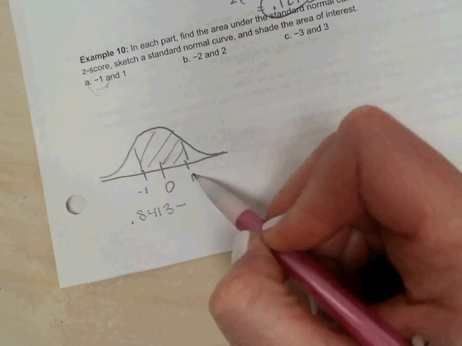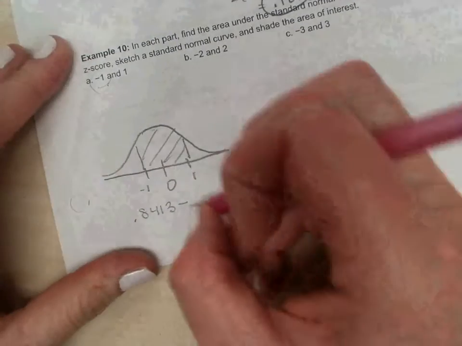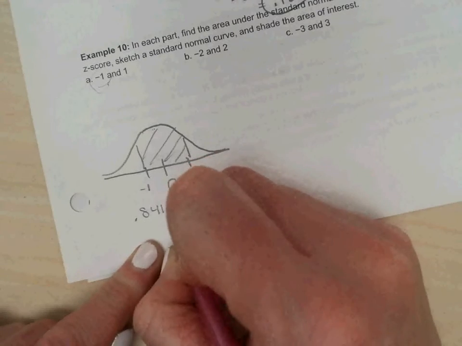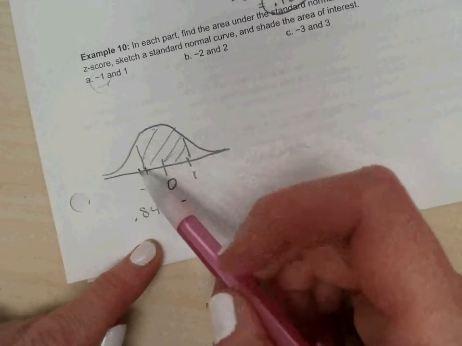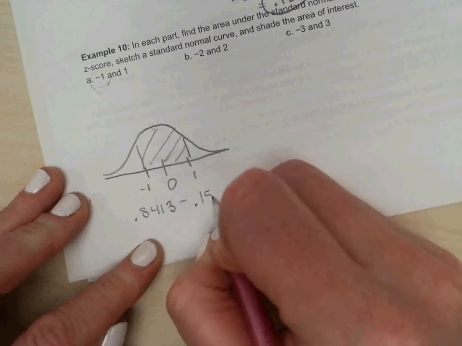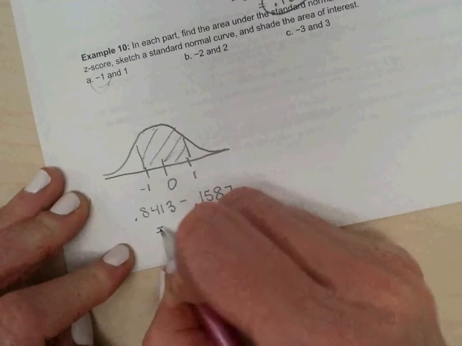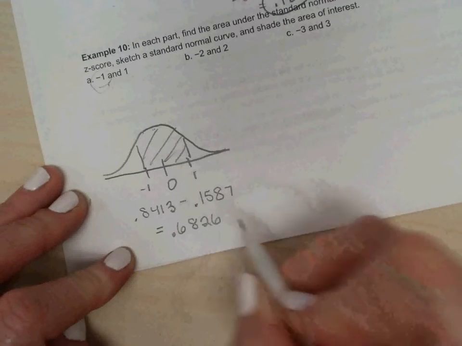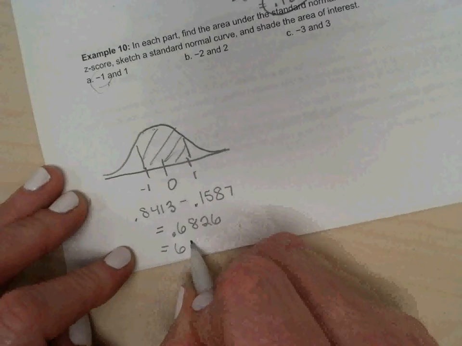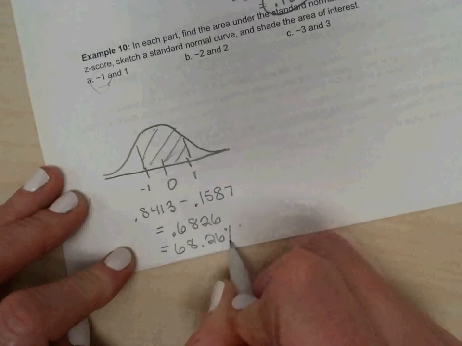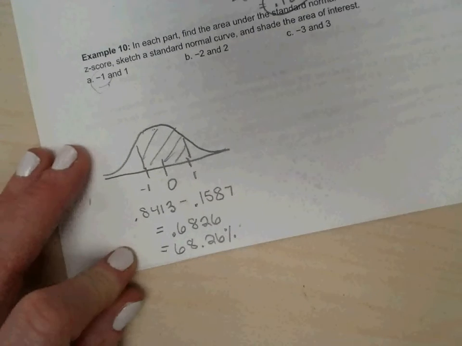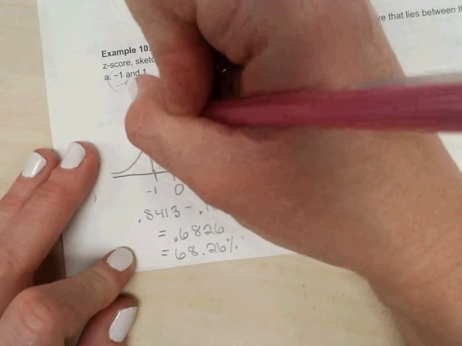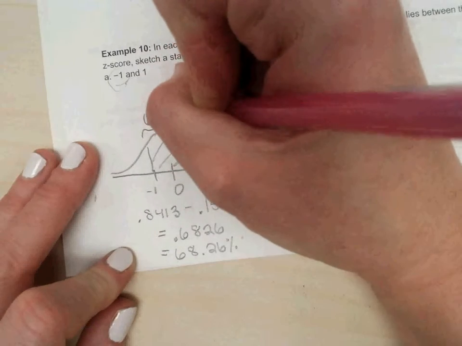I'm sorry, I did that backwards, didn't I? The area to the left of positive 1 would be 0.8413. The area to the left of negative 1 would be 0.1587. And if I subtract those two, I get 0.6826, which is equal to 68.26%. So this right here is 68.26%. Why does that look familiar?